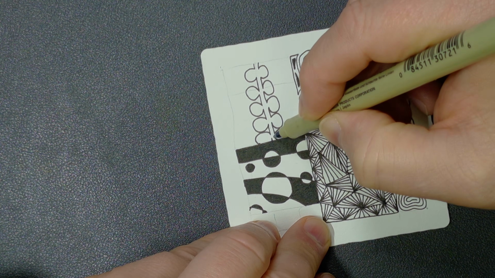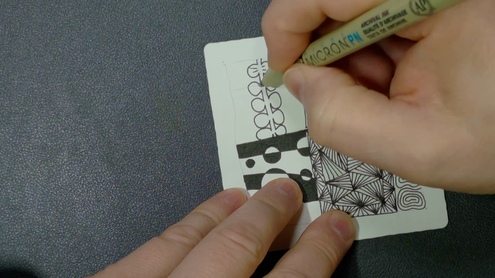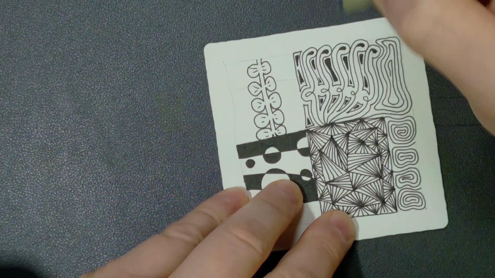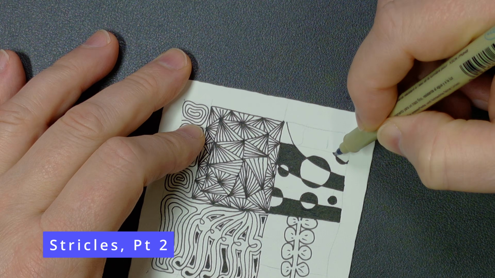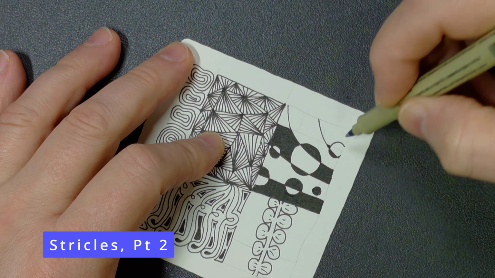Because no matter what the end result is, we still gain the experience and the benefit of the drawing process. And the drawing process always lends itself to us gaining experience and skill.